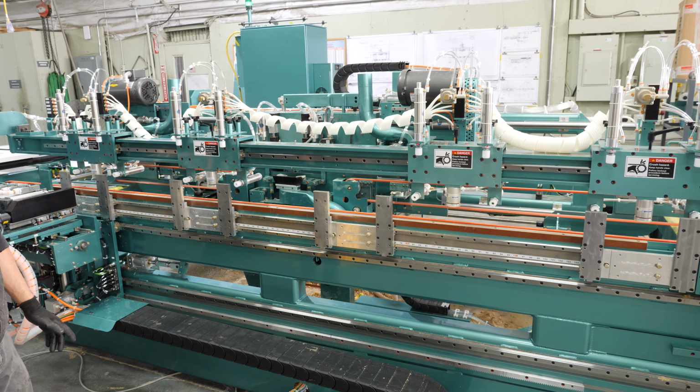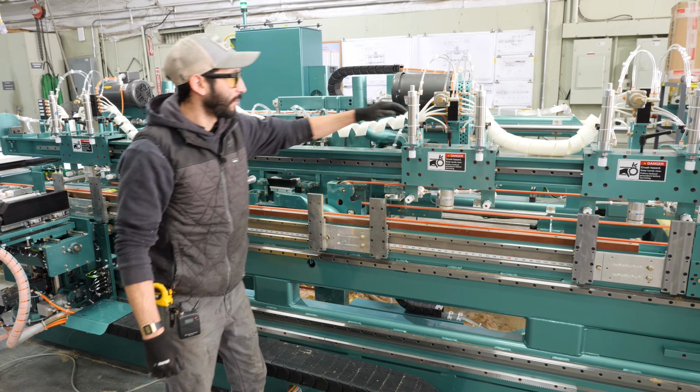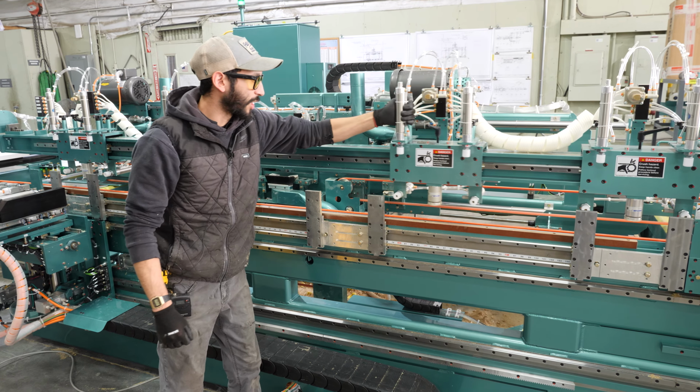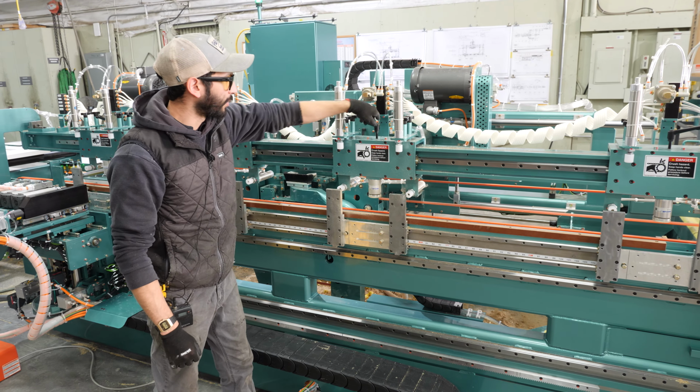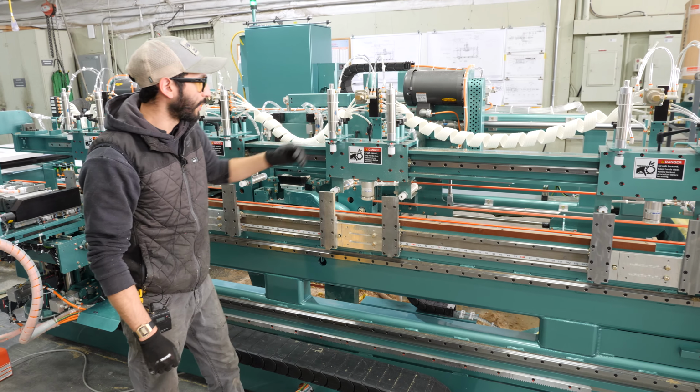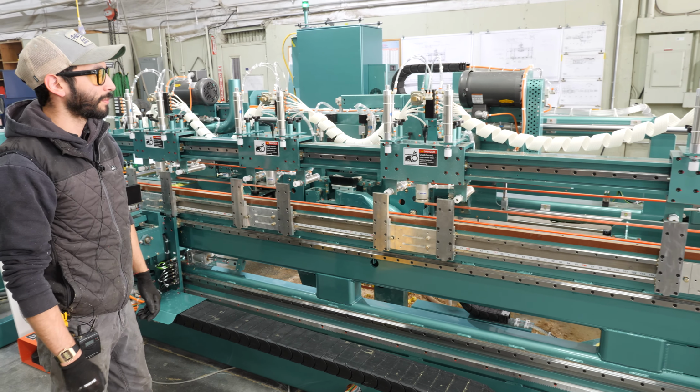Anytime you move your H blocks and make a mechanical adjustment, you'll want to go to your H block jam clamp assembly and move it like so, lock it into place, and apply your jam.